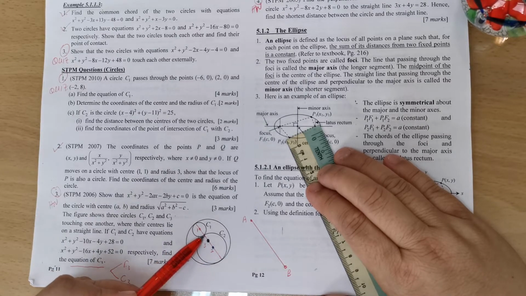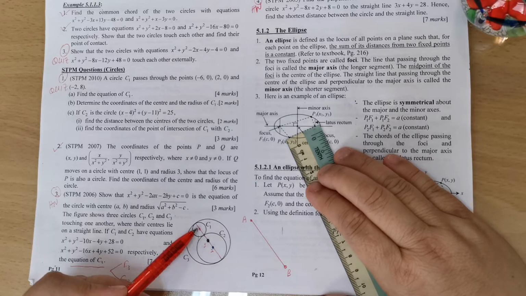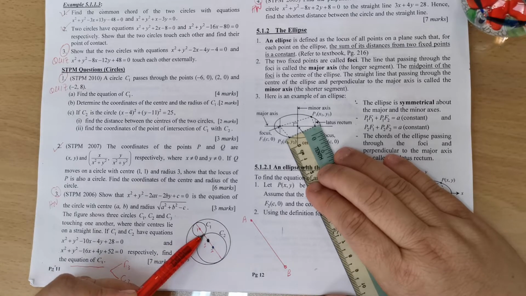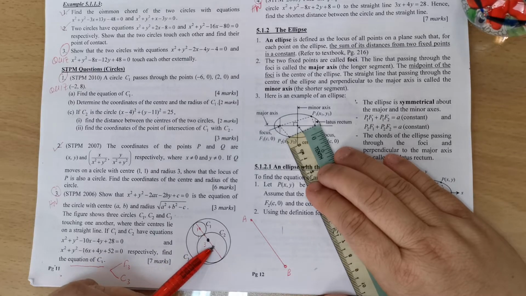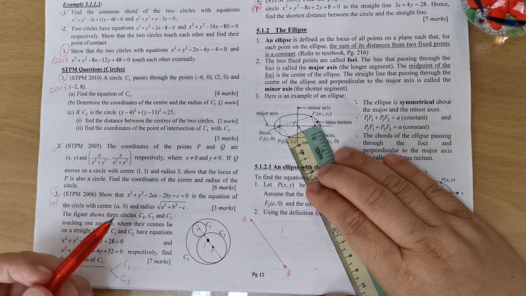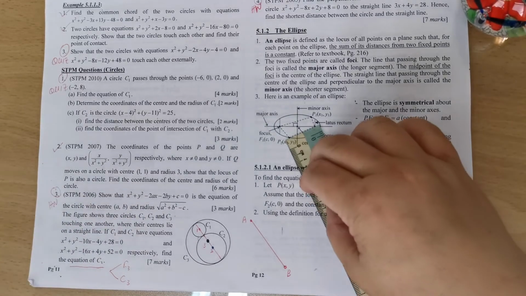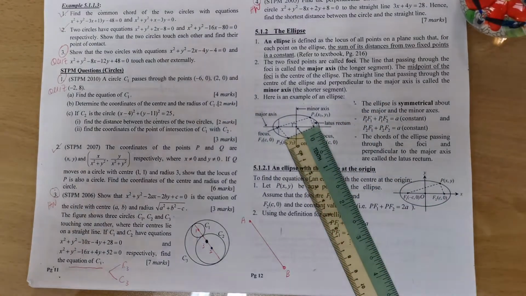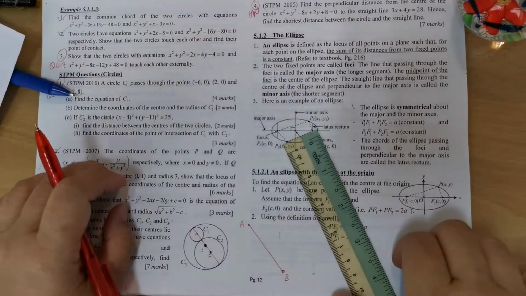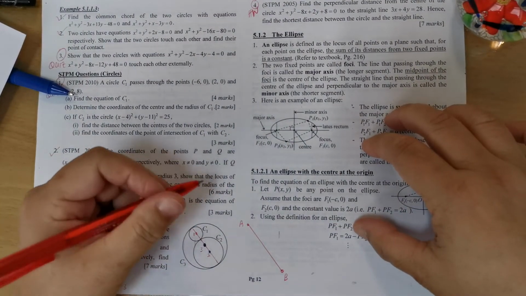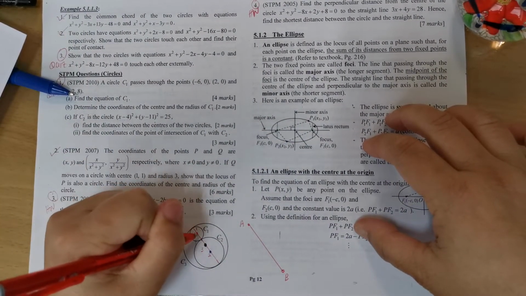From here to here is 4. You see, this is one, this is one.